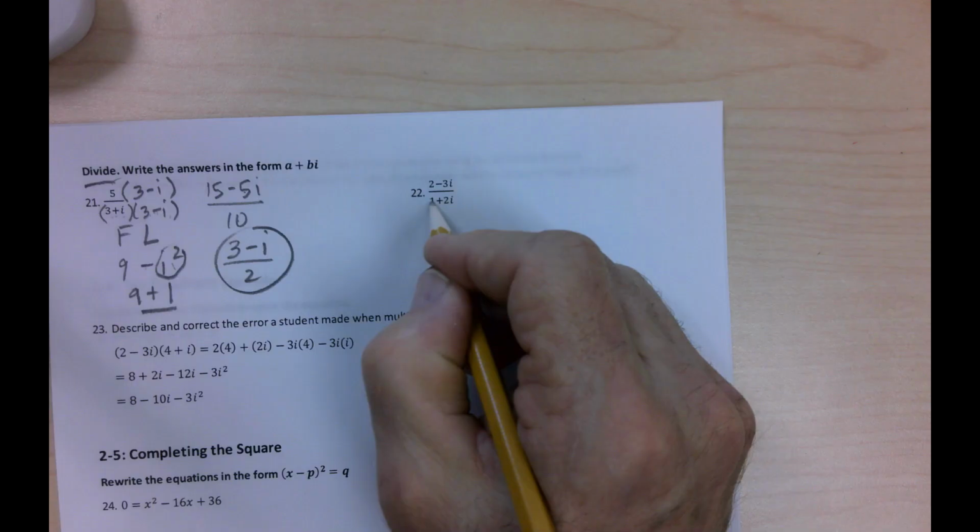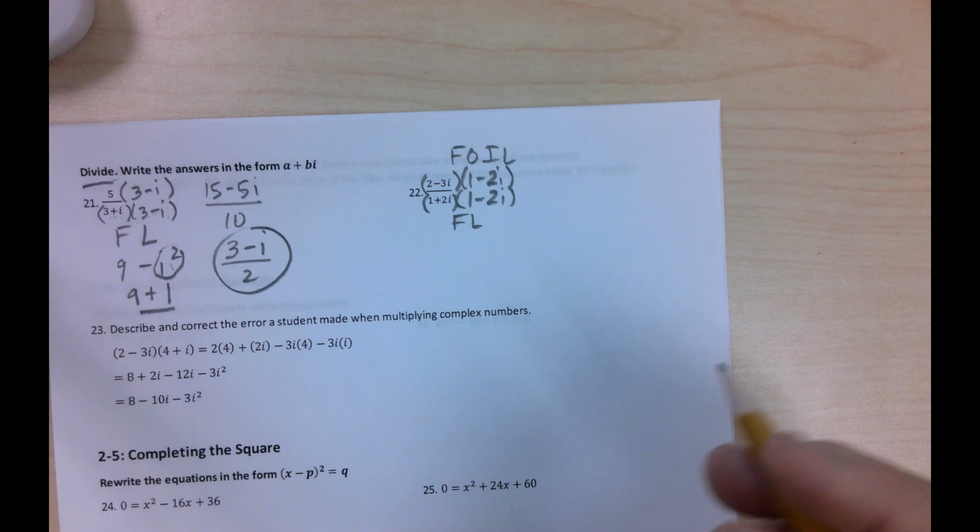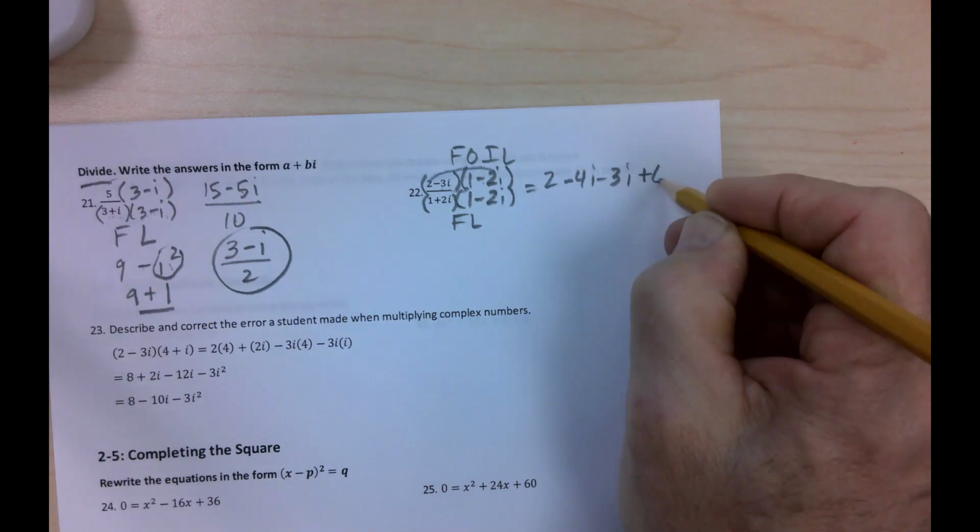here, the only way you're going to get that out of there is by multiplying by the conjugate, and then I have to multiply this by the conjugate. Down here I have to. So let's get to work. 2 times 1 is 2. Outside is negative 4i. Inside is negative 3i. Negative times negative I squared. Now let's clean this up.